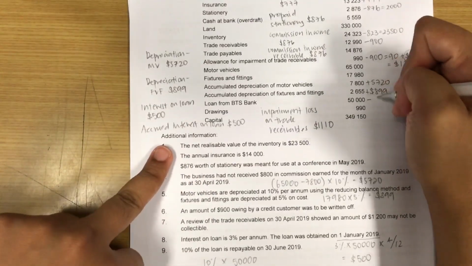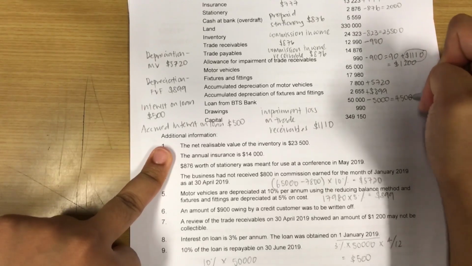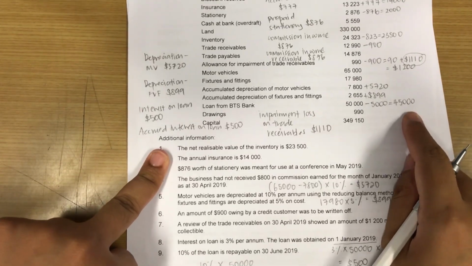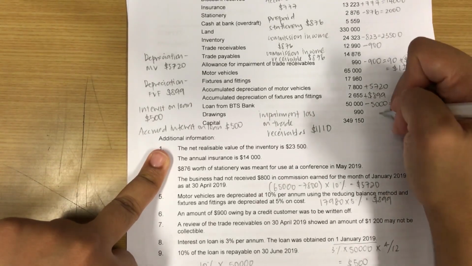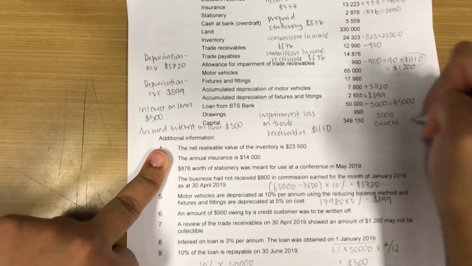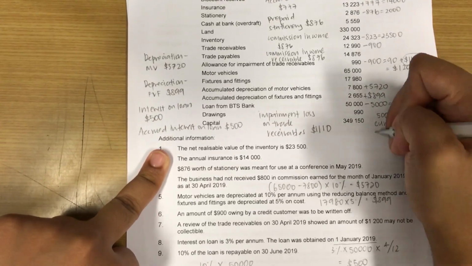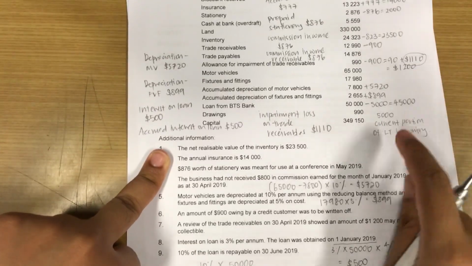So over here, you minus away 5,000. So 45,000 is your long-term borrowings because this is still due, alright, more than 1 year. However, that $5,000 will be what we call current portion of your long-term borrowing, and this will be under CL.